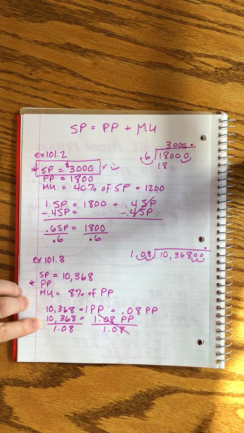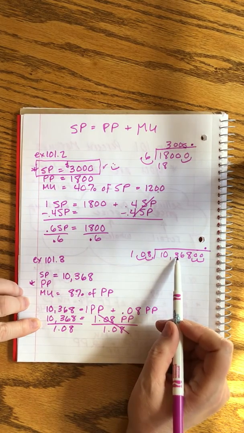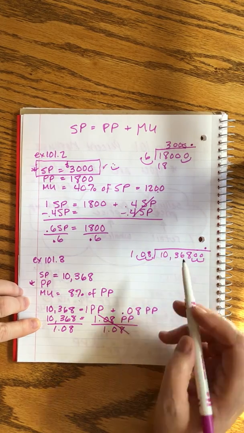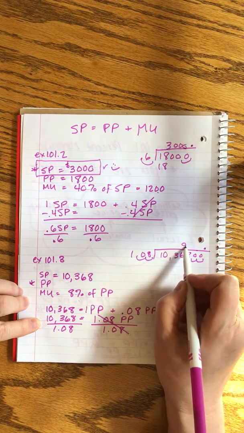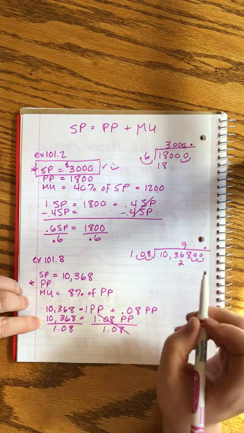Decimal goes there. Okay, now we have to figure out how many times 108 goes into 103. Well, it's not one full time, so I'm going to guess a 9 right here is going to get the job done. 9 times 8 is 72.